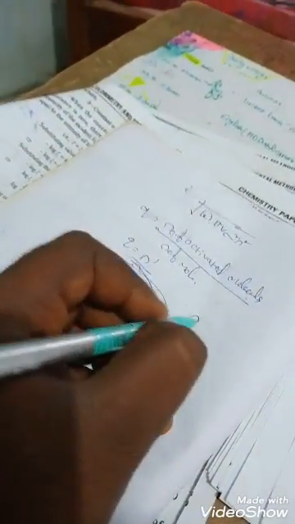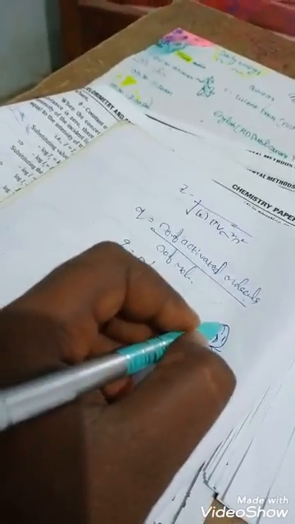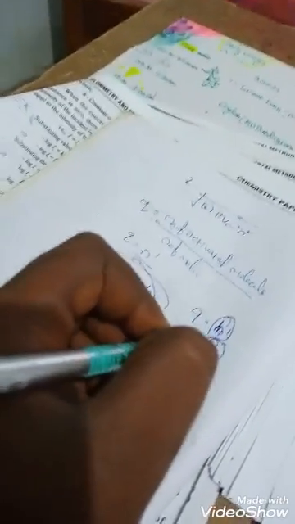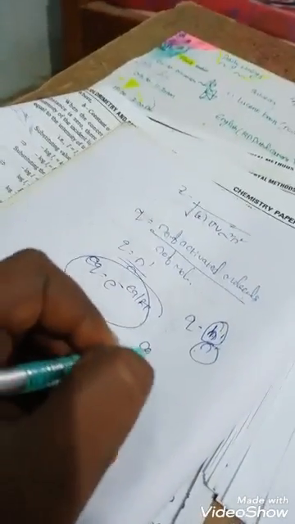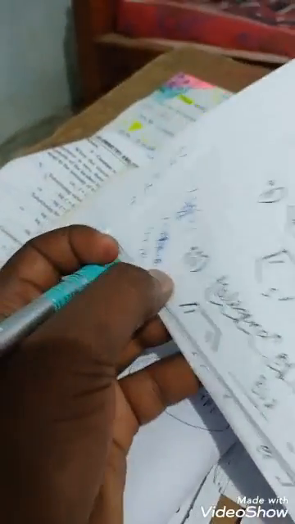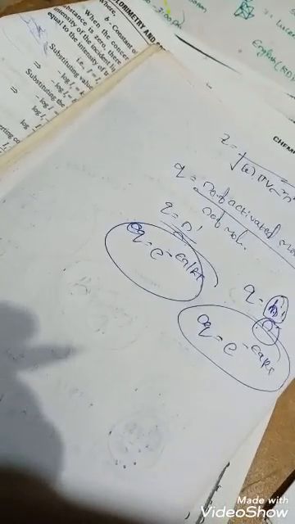Q equal to n1 by n, the number of moles of the first reactant and the number of moles of the second reactant. So the equation is e power minus Ea by RT. This is the equation, and next one, this is the collision theory.